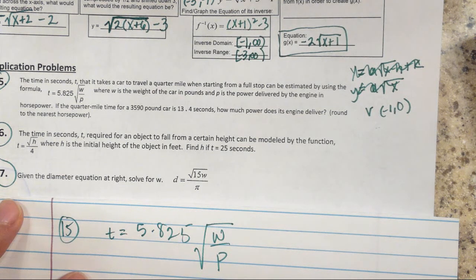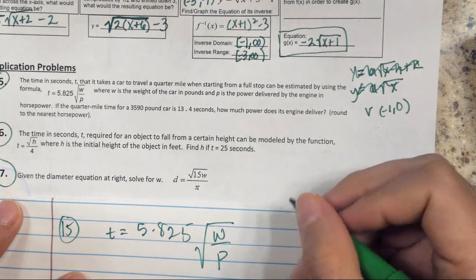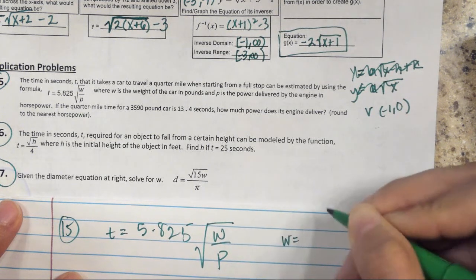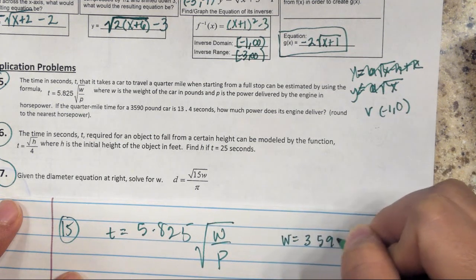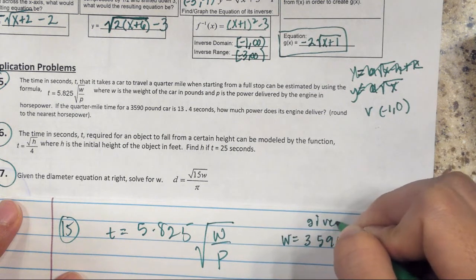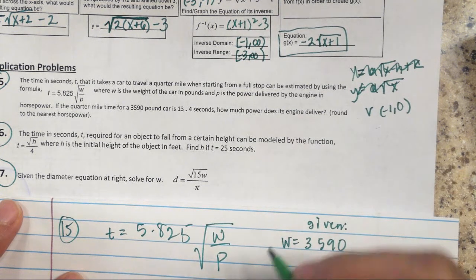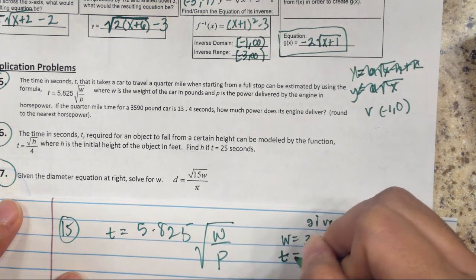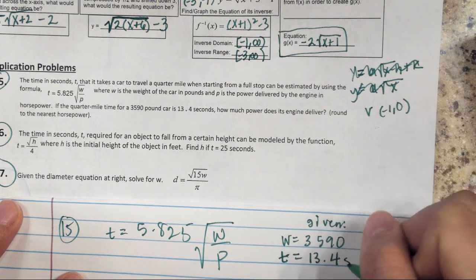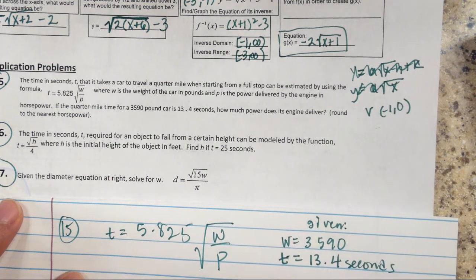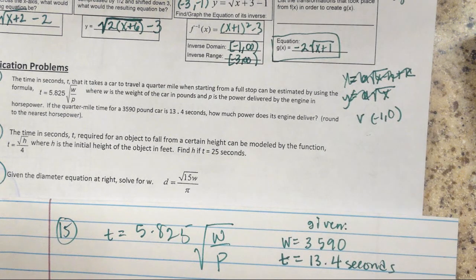If the quarter mile time for a 3,595 pound car is 13.4 seconds, how much power does the engine deliver? Round to the nearest horsepower. So they tell us that the weight of the car is 3,590. This is what's given. And the time is 13.4 seconds. They want to know how much power the engine delivers.